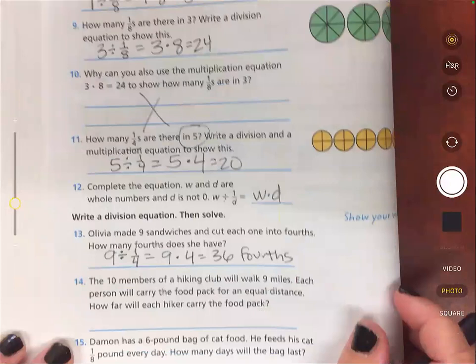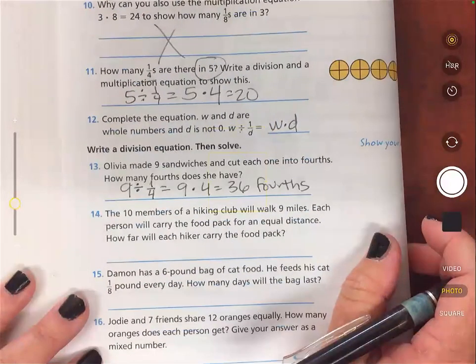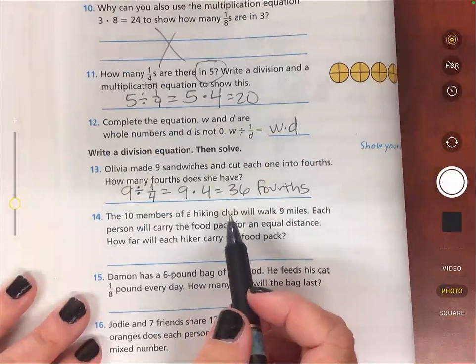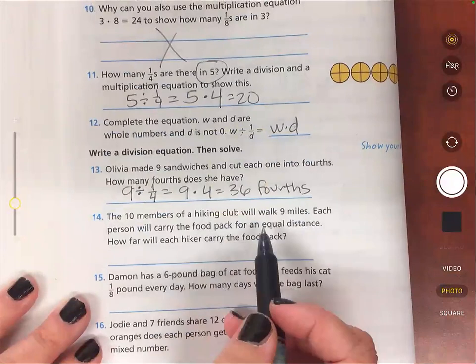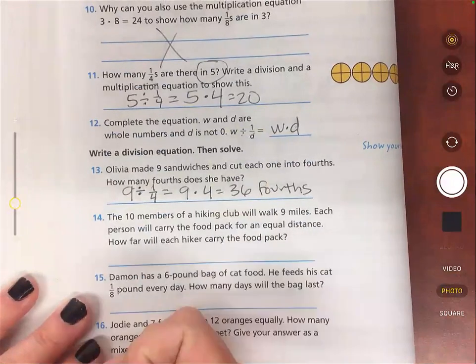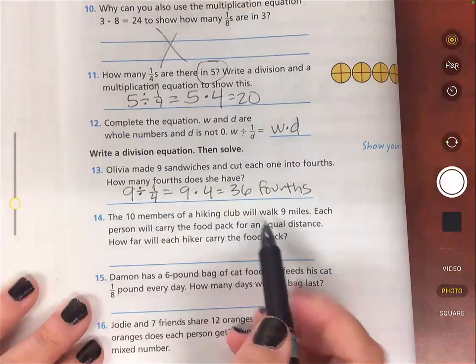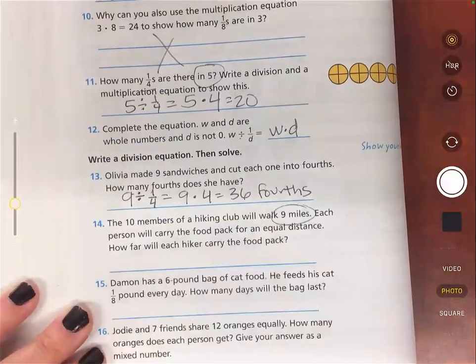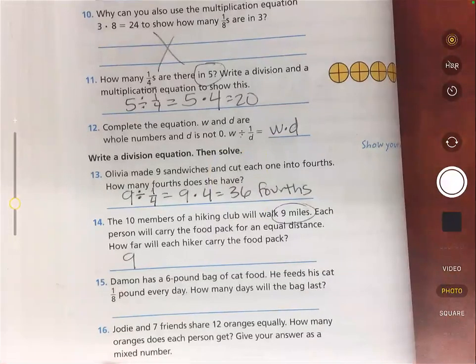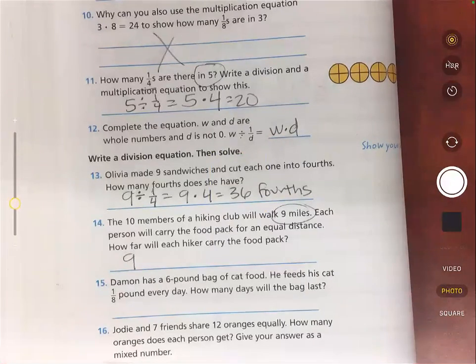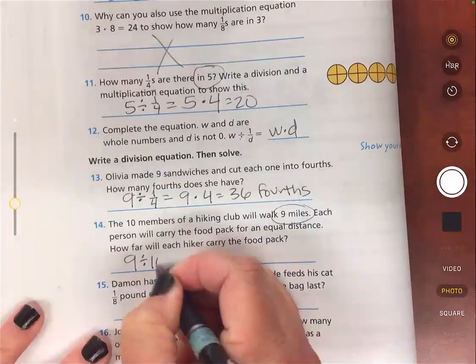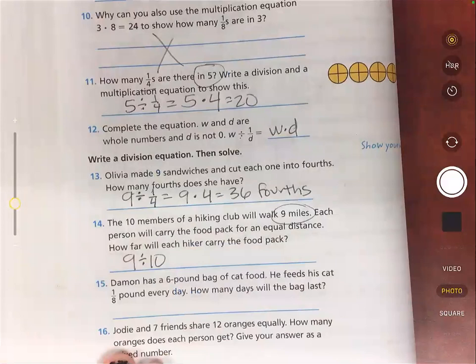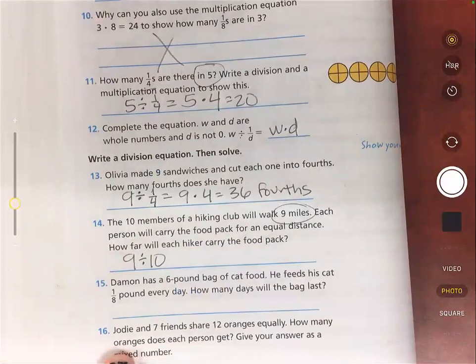Okay. 10 members of a hiking club will walk 9 miles. Each person will carry the food pack for an equal distance. How far will each person carry the food pack? So we have 10 members and they're walking 9 miles. 9 miles is our whole amount that we have. So that's going to be our first. Really, this is the trickiest part of this whole thing, figuring out which number comes first when I'm writing my equation. But 9 is my whole amount that I need to divide by my 10 people who are walking that distance, who are each going to take a turn carrying the food pack.